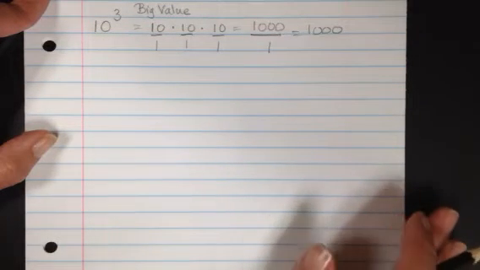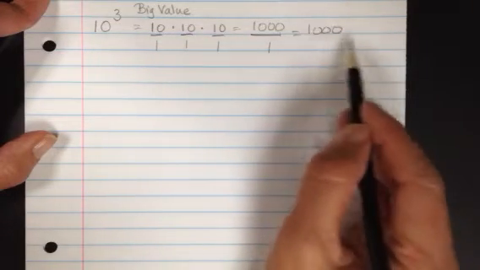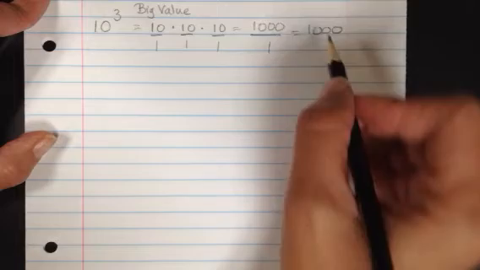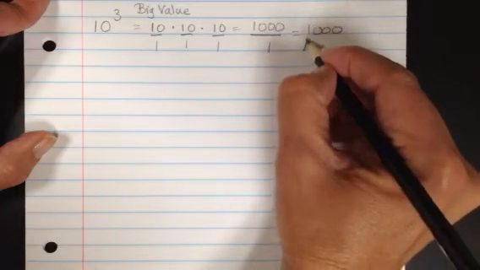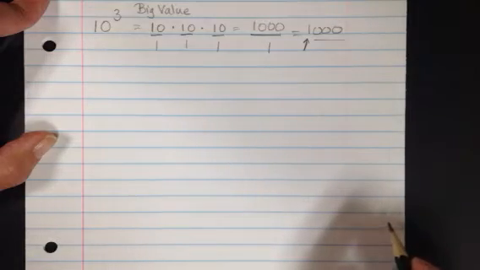All the factors are 10 or 10 over 1. And the standard form for each will be a whole number, a big whole number. Notice some characteristics. This whole number is going to start with a 1 and just have zeros after it.